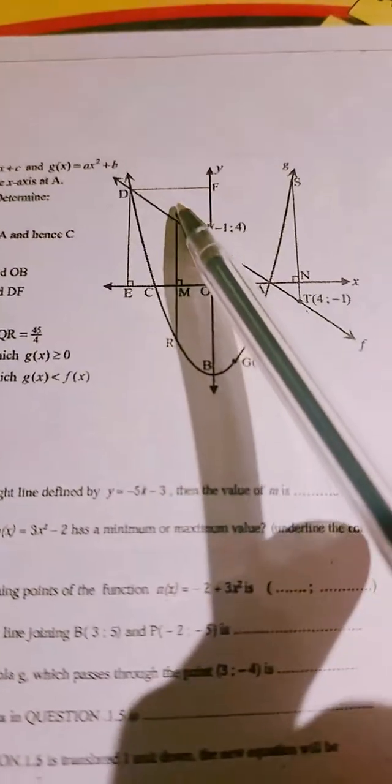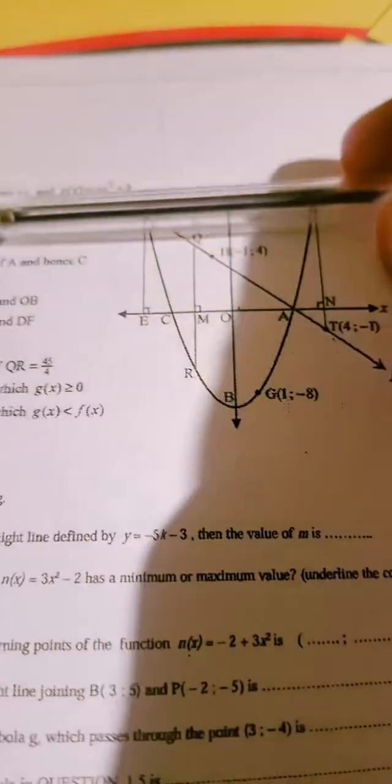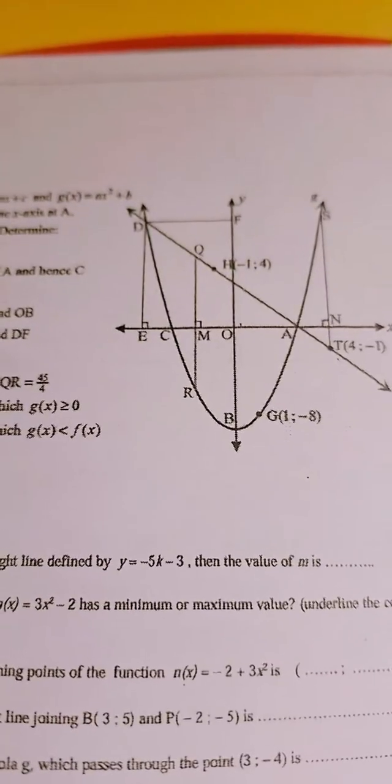Hence I'm saying f of x minus g of x equals specifically to that 45/4. So we know that we are exactly here checking the difference between these two functions for this particular distance, that we get for the difference.